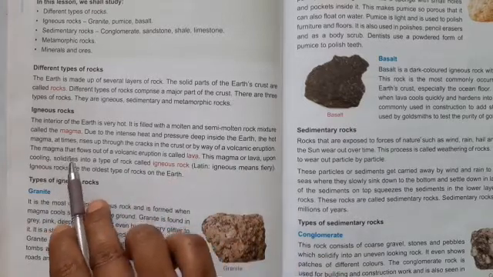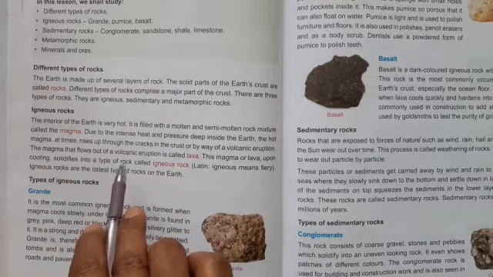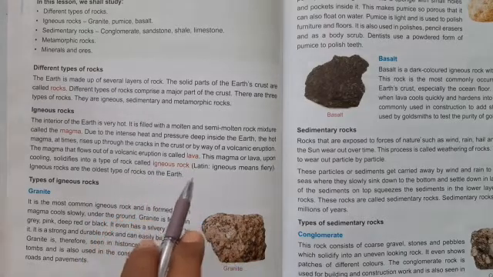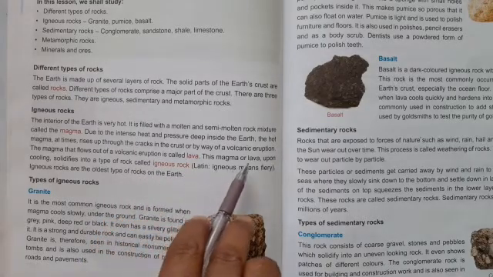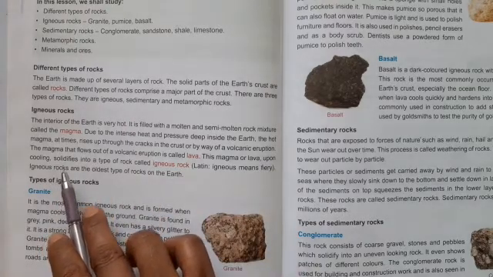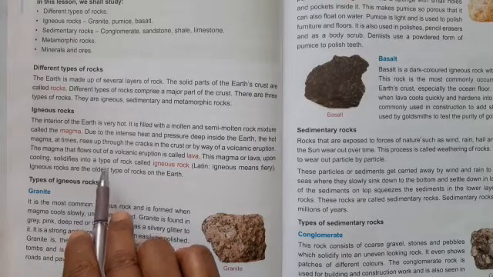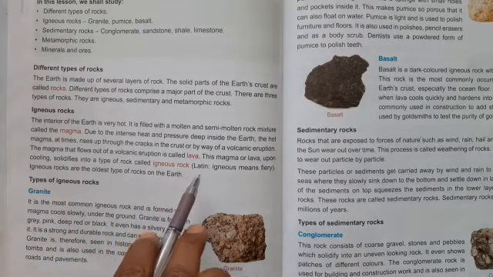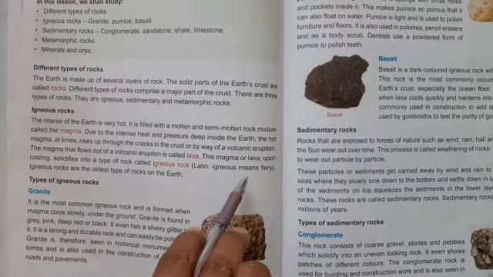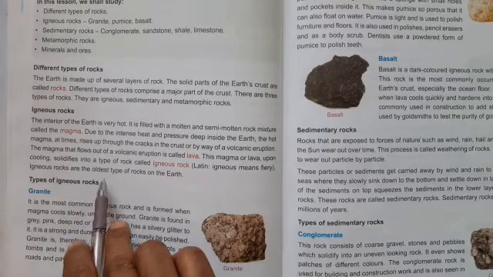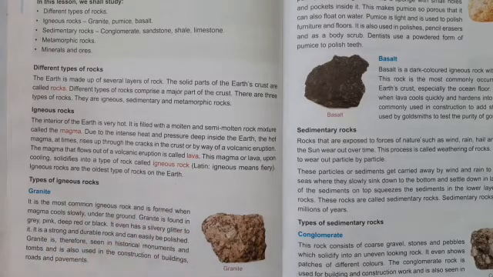The magma that flows out of a volcanic eruption is called the lava. This magma or lava, upon cooling, solidifies into a type of rock called igneous rock. In Latin, igneous means fiery. Igneous rocks are the oldest type of rocks on the earth.